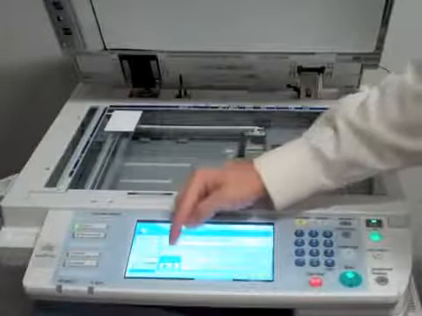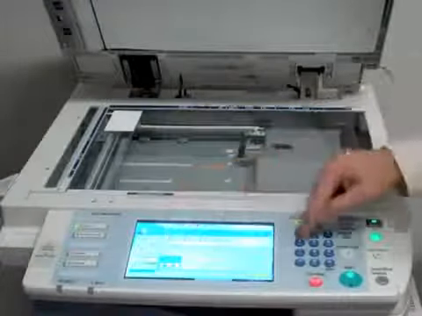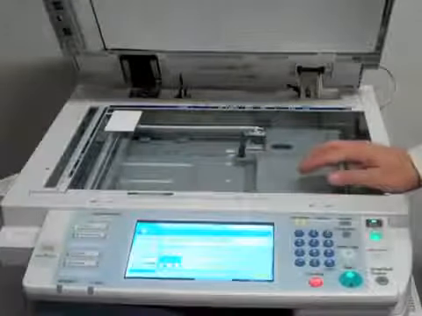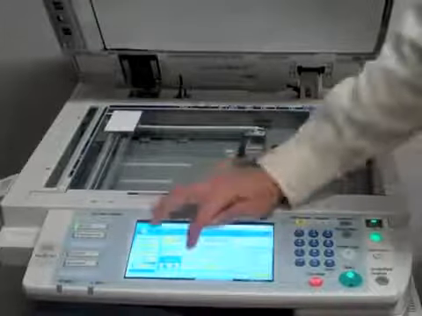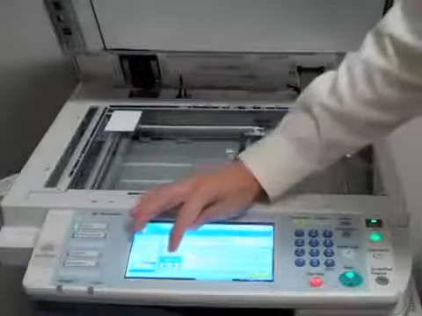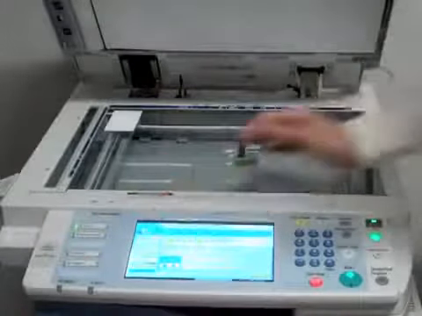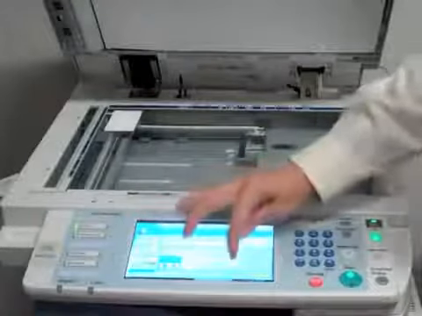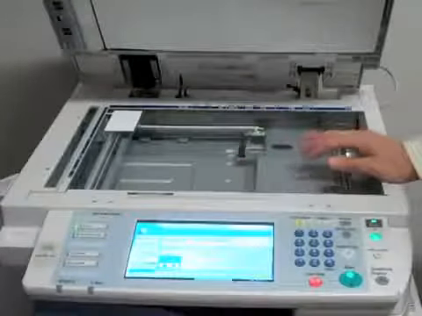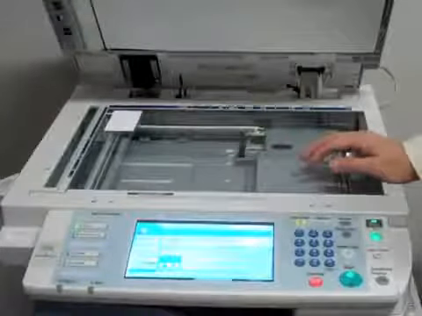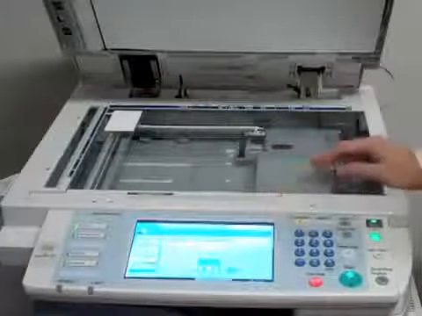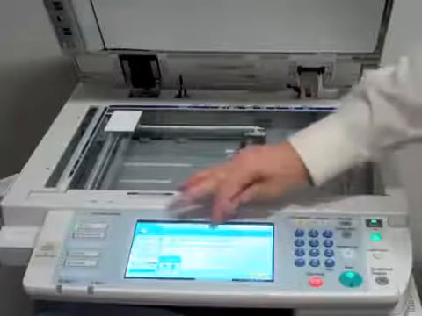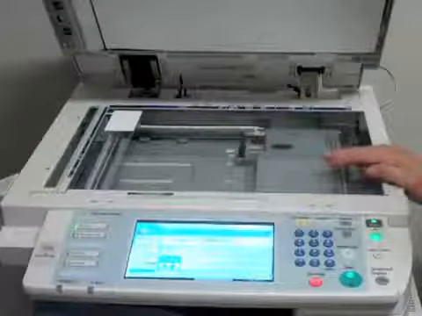And you'll notice here it says number keys. If I touch that, I can use this to select a number between 400% enlargement and 25% reduction. I can also use the plus or minus buttons here to move this up or down by increments of 1. I can also use all these presets that are built into the front of the equipment automatically. So I'm going to touch number keys and just punch in 250%, press OK, and select my 8.5 by 11 paper.